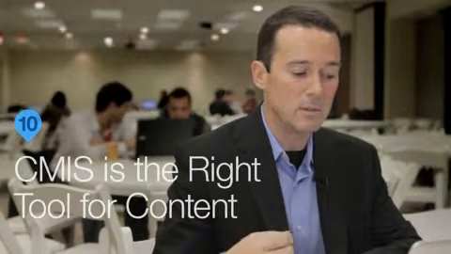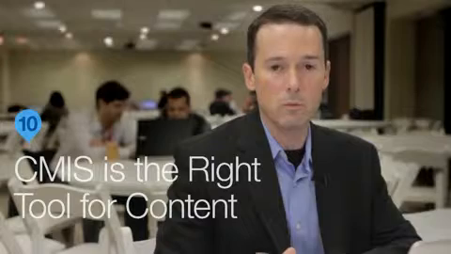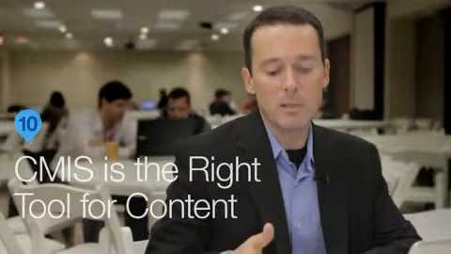And finally, number 10, CMIS is the right tool for content. Definitely don't recreate the wheel here. Databases do allow you to query information through SQL, and that's great for text and number-based information, but not as inherently aware of what to do with different types of documents and some of the content management features that might be required.